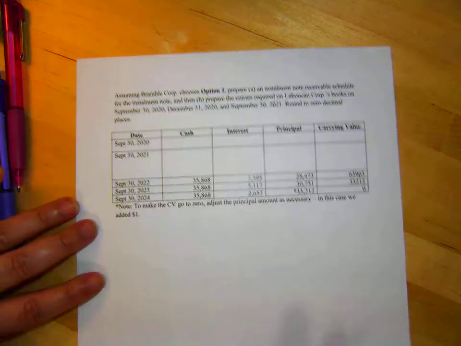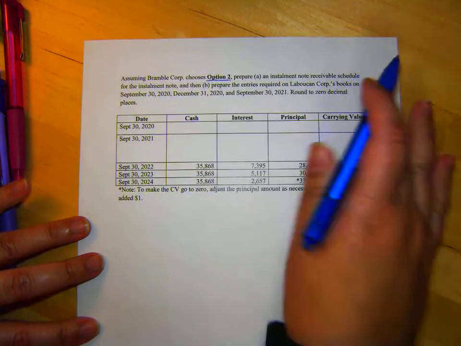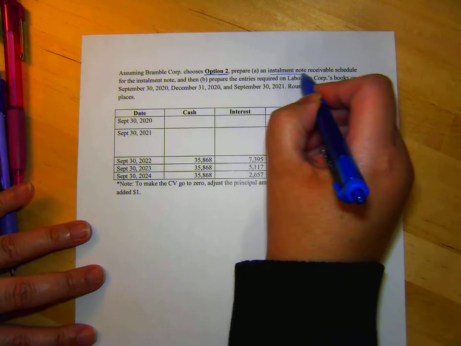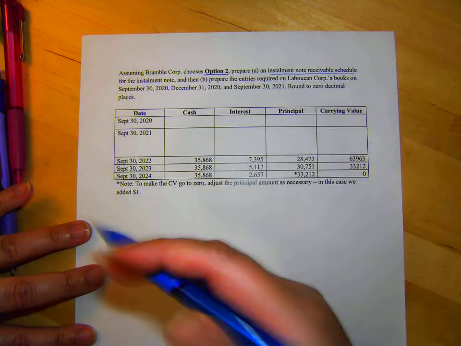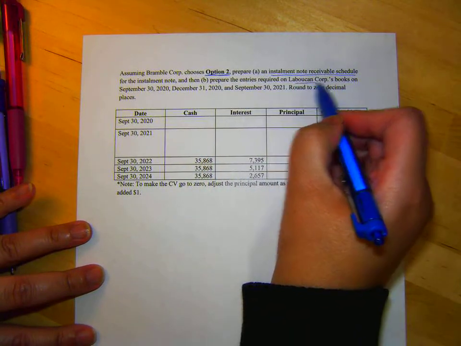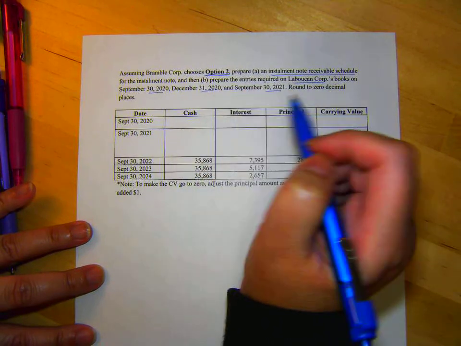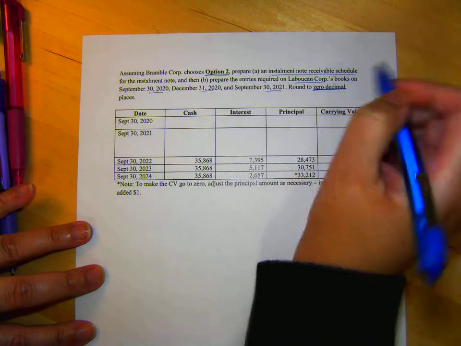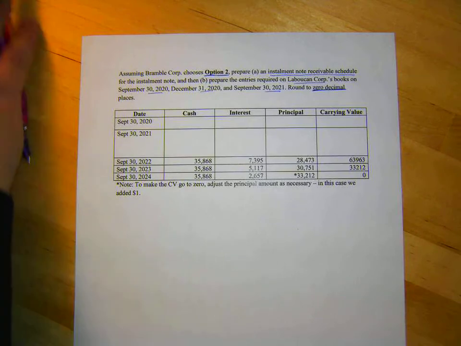On page 9, assuming Bramble chooses option 2, prepare an installment note receivable schedule because there's payments coming in every year, and prepare the entries required on Labakan's books for, again, September, December, and then September again. Round to 0 decimal places. If you're doing it on Wiley Plus, just pay attention whether they want 2 decimal places or 0.